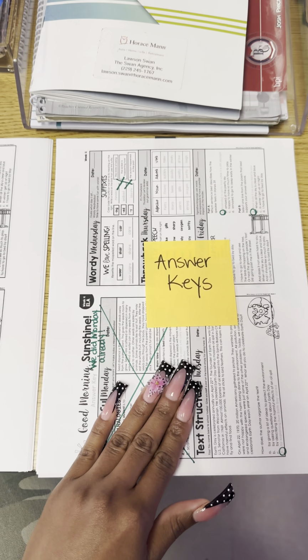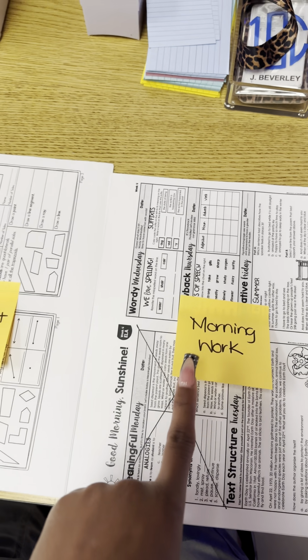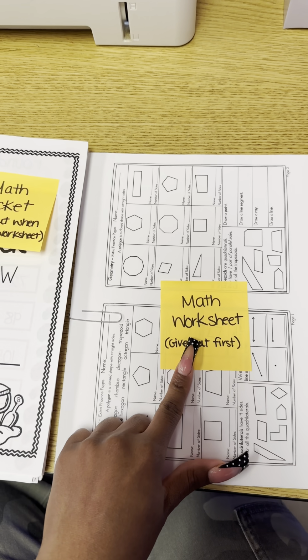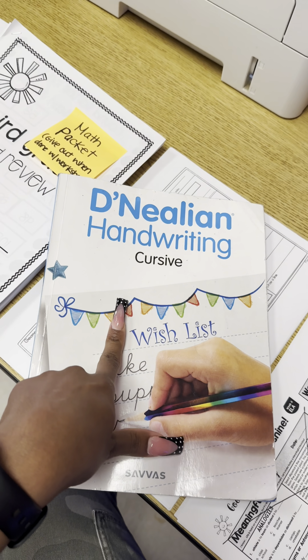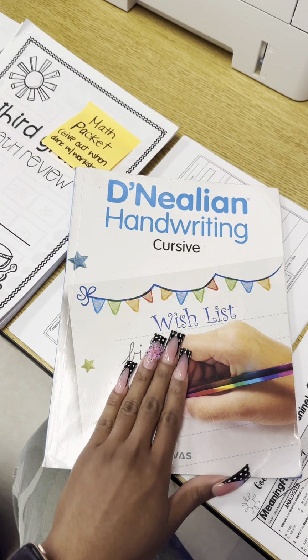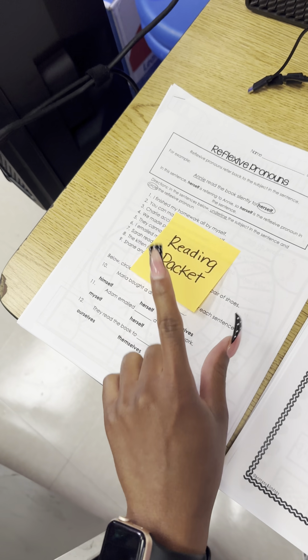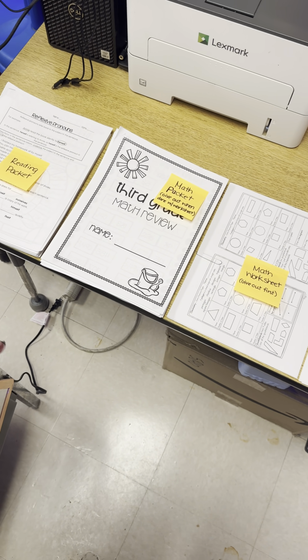So I have the answer keys for all of the things here. Then I have their morning work. This is what they're gonna do after they eat breakfast. Just a math worksheet for math time. They have a packet after they finish the worksheet. We have this cursive book. So after they finish math and we go into the next segment, they'll do their cursive book. And then when it's reading time, they will do this reading packet. Everything is just labeled with everything that the sub will need.